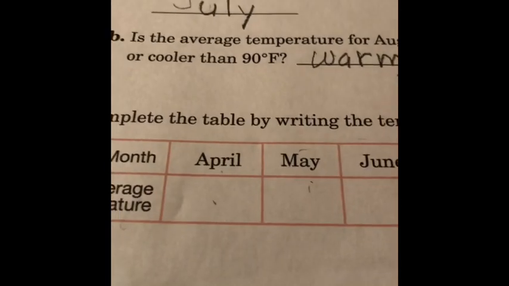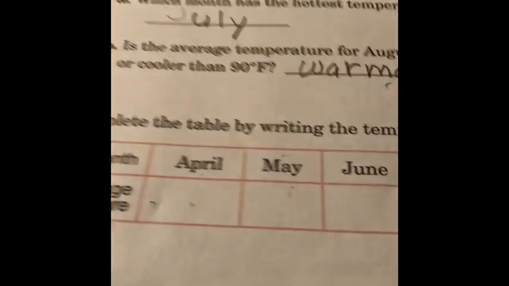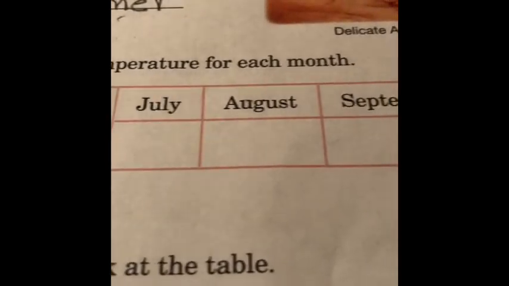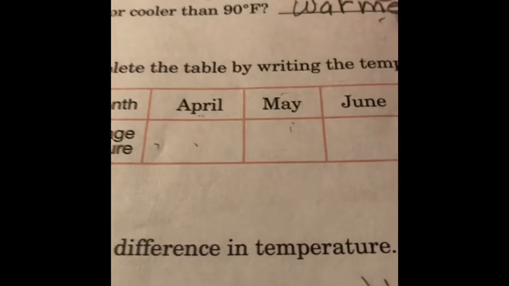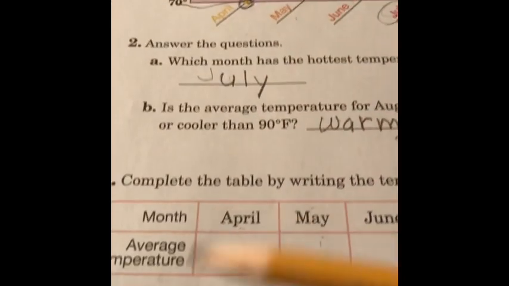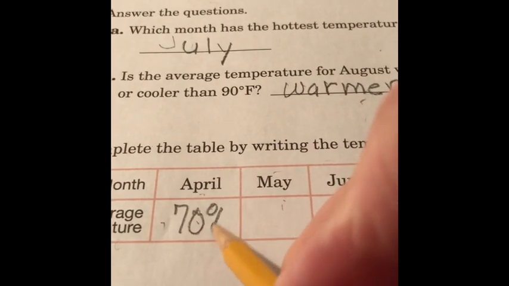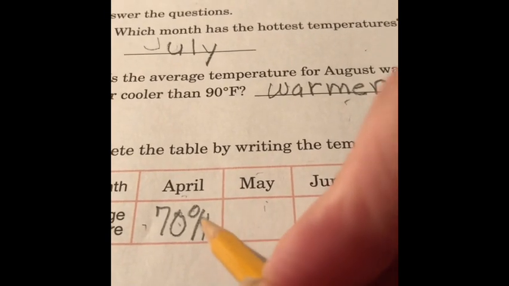Okay. Warmer. Now, number 3, complete the table by writing the temperatures for each month. Let's start over here with April. April is the first month. It is 70. So you write 70 degrees Fahrenheit.